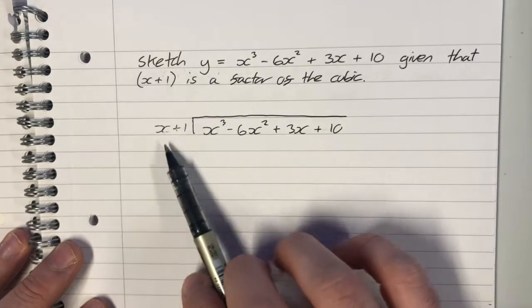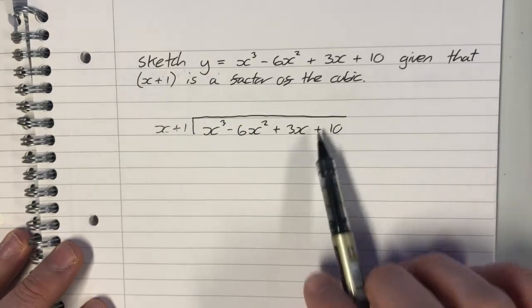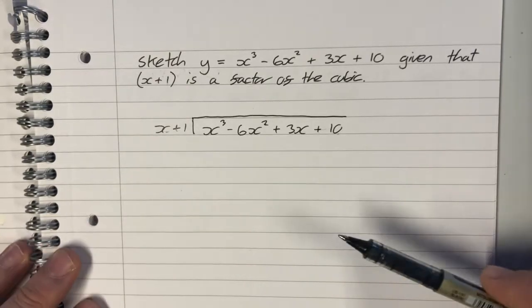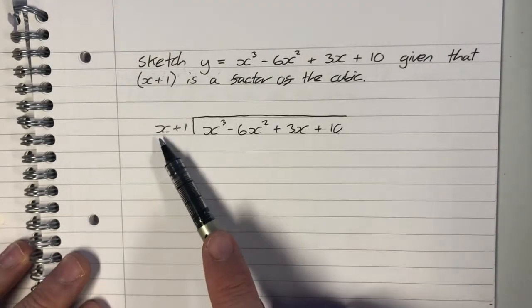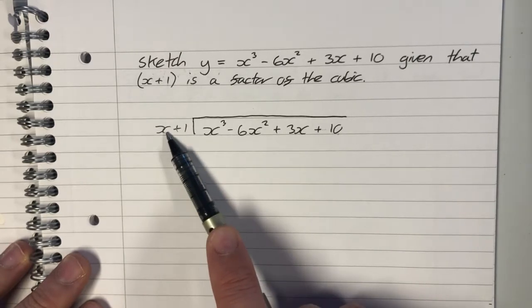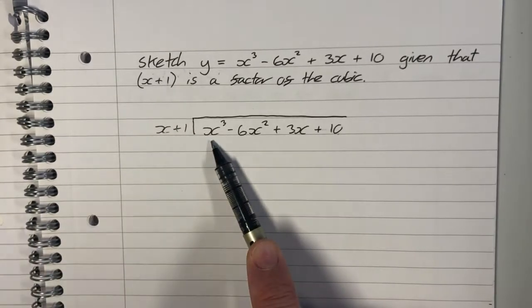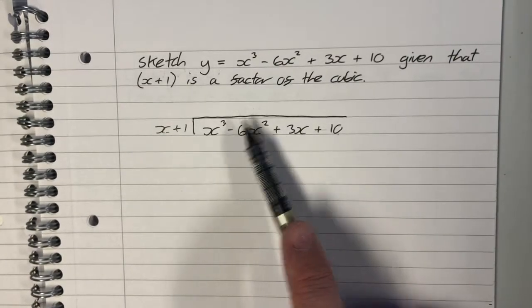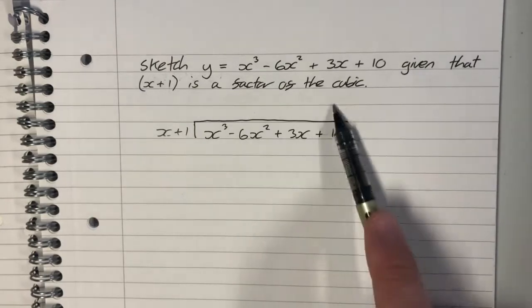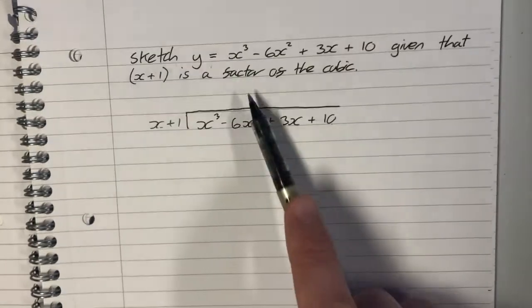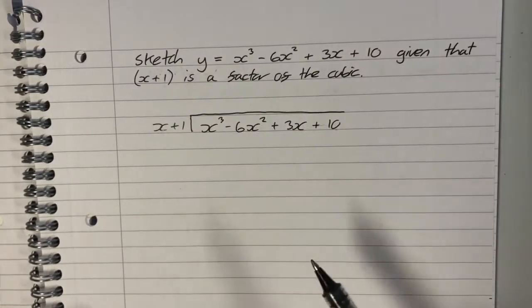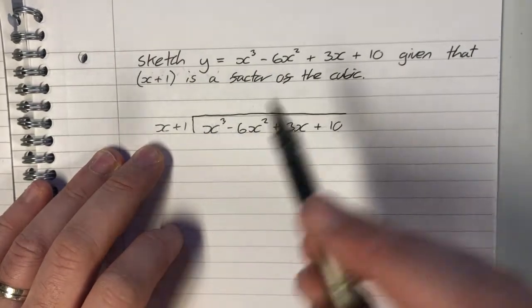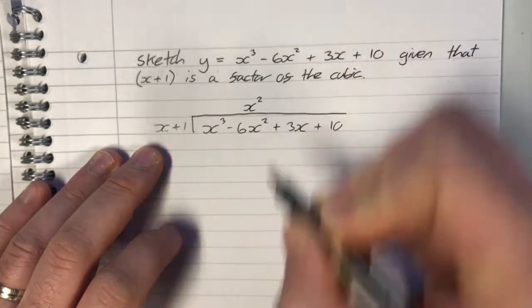We're told in the question that x plus 1 is a factor, so we're expecting no remainder. If we get a remainder at the end, then we've done something wrong. So the first question we ask ourselves is, what do I need to times by x to get to x cubed? And the answer is x squared. So the answer to that will go up on the top line. Now what I'm going to do is just keep everything in columns. So everything here is going to be a cubic, a quadratic, a linear and a constant, just to keep things all neat. It was x squared, so I'm going to write that on the top in the squared column.